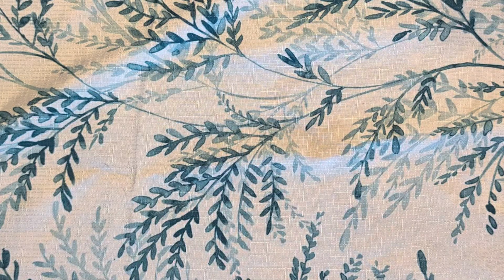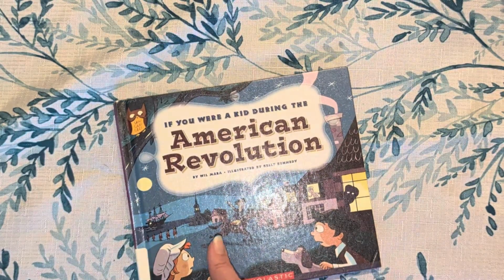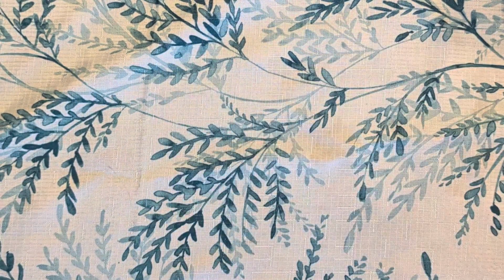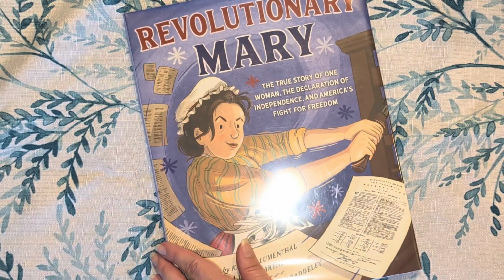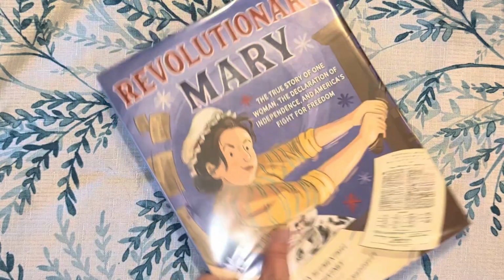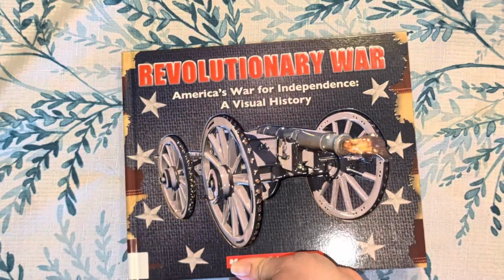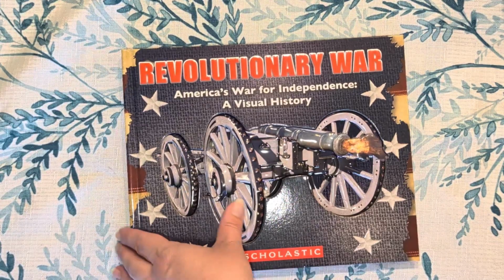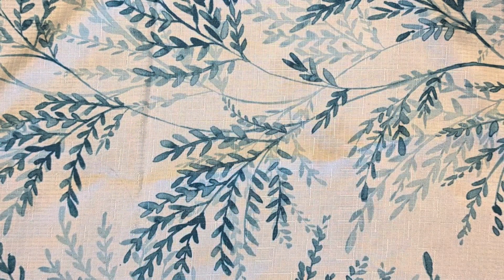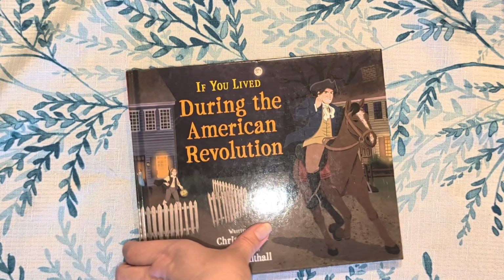And then some picture books, ones that we'll be reading together. If You Were a Kid During the American Revolution. Revolutionary Mary, the true story of one woman, the Declaration of Independence, and America's fight for freedom. Revolutionary War, America's War for Independence, a visual history. If You Lived During the American Revolution.